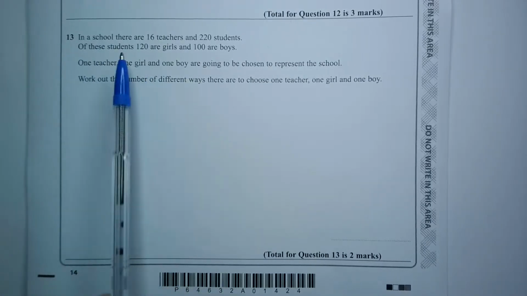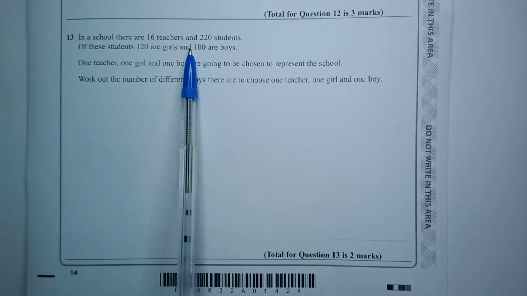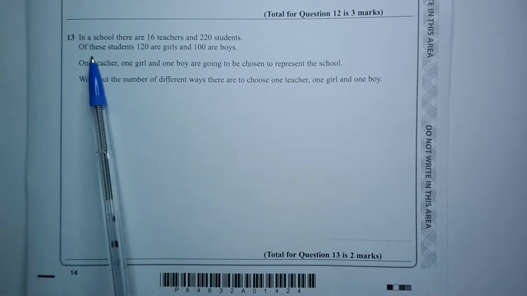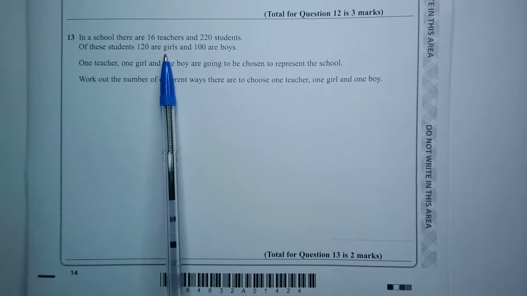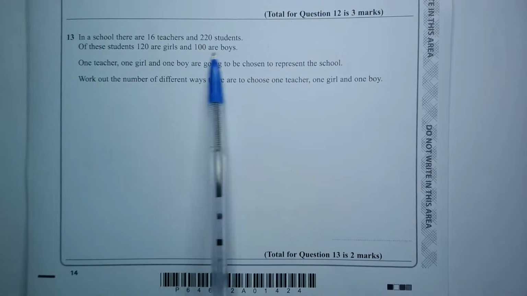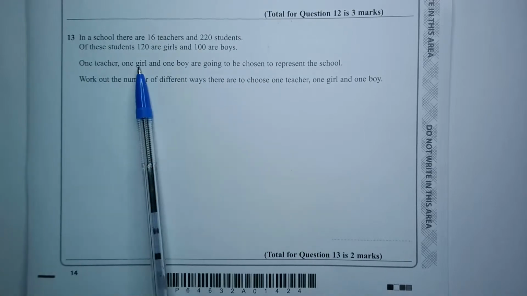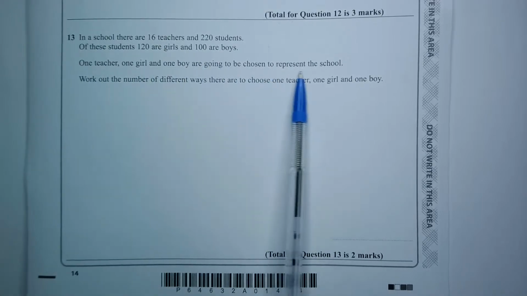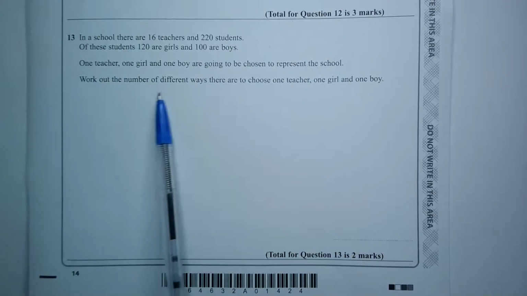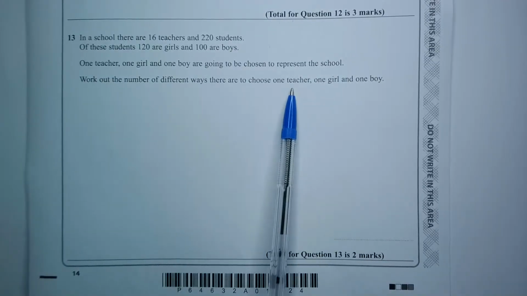In a school, there are 16 teachers and 220 students. Of these students, 120 are girls and 100 are boys. One teacher, one girl, and one boy are going to be chosen to represent the school. Work out the number of different ways there are to choose one teacher, one girl, and one boy.